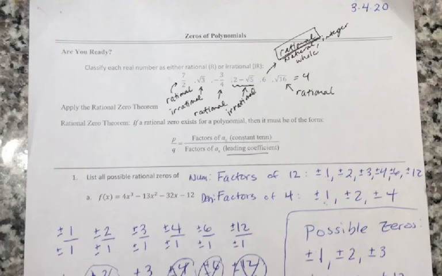It's Anna. I am here ready to go over the rest of 3.4. So these are notes for section 3.4.